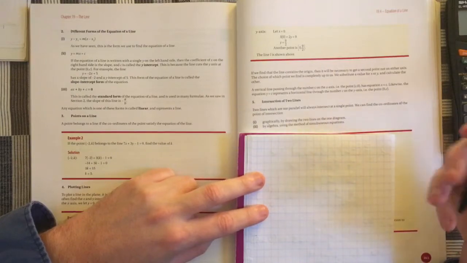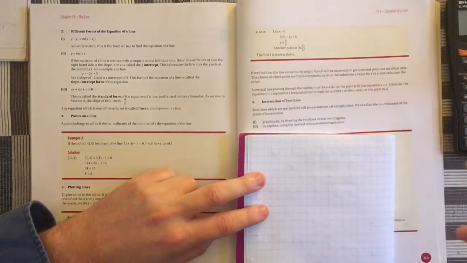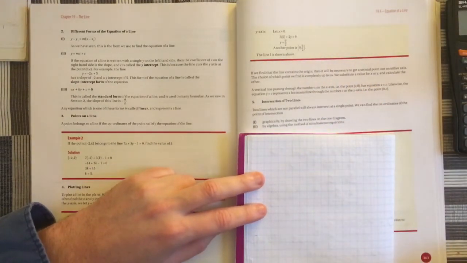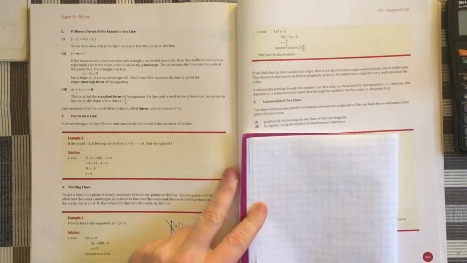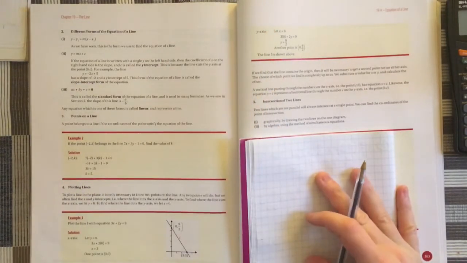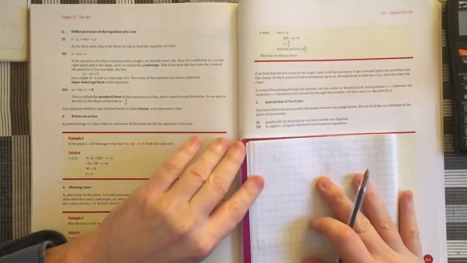You can either draw the two lines and then just read off the graph where they intersect, or you can do it using algebra, using simultaneous equations. And that is generally the quicker and better way to do it. Okay, and we're going to see why it's a better way of doing it on this example here.